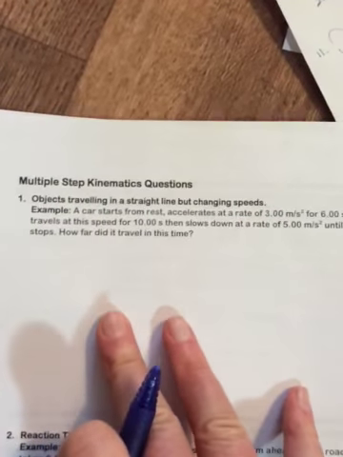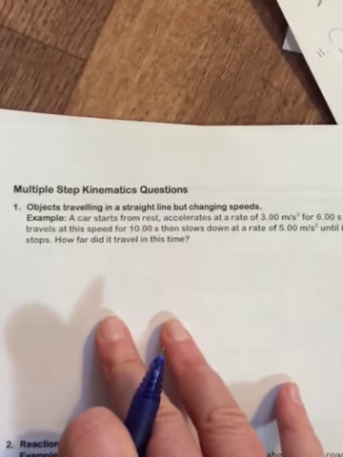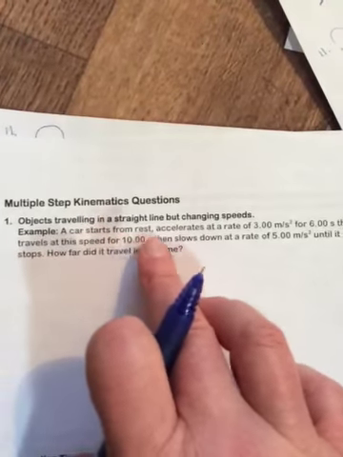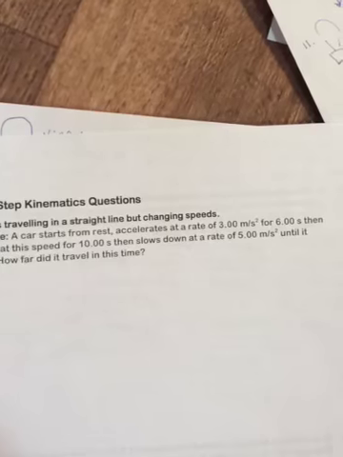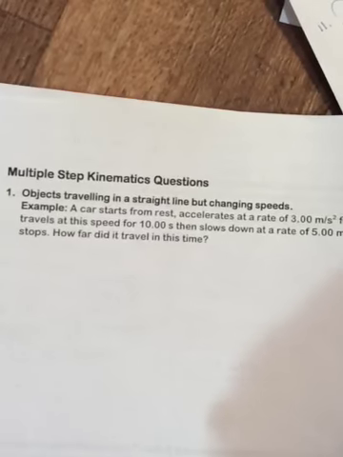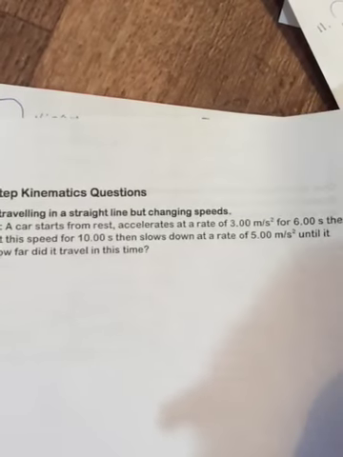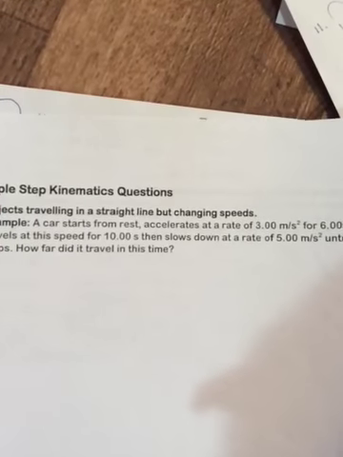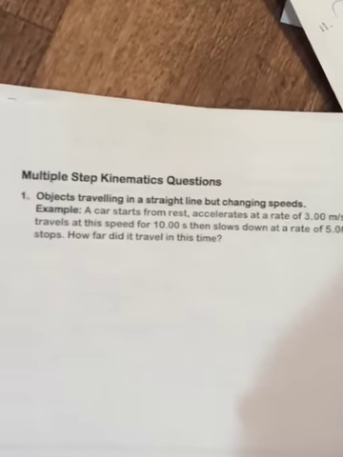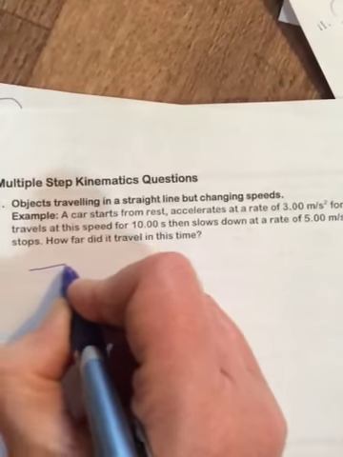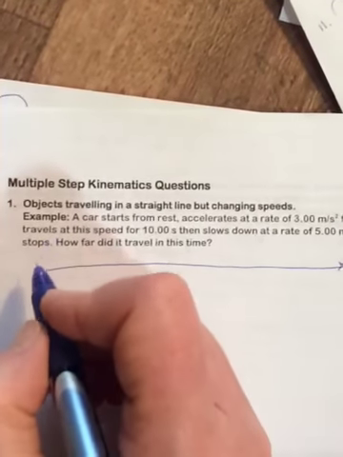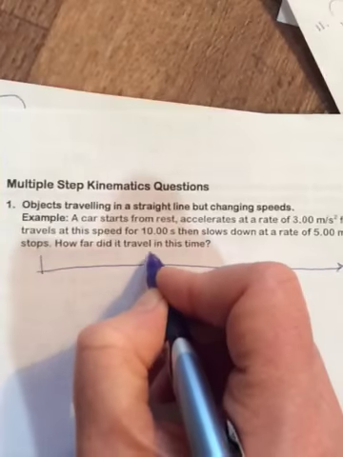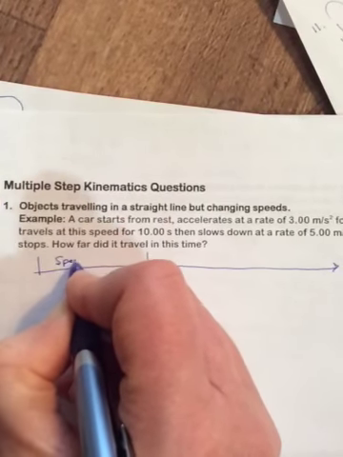Okay, so starting with example 1, objects traveling in a straight line but changing speed. So a car starts from rest, accelerates at a rate of 3 meters per second squared for 6 seconds. All right, and then it travels at this speed for 10 seconds, and then it slows down. So the first thing you do is you say, okay, how many parts are there to this question? So it's a car that's moving in a straight line motion, if you could imagine that's a straight line. And it starts from rest and speeds up. So the first section is speeding up.